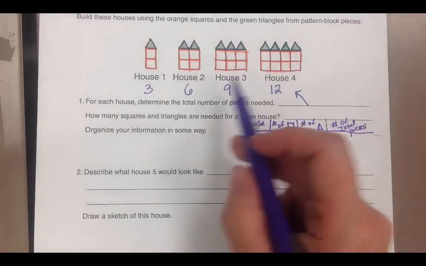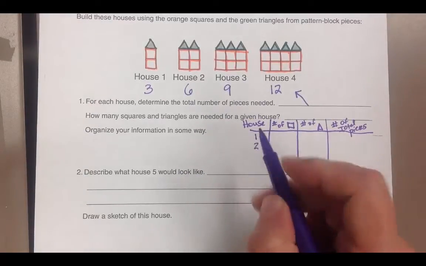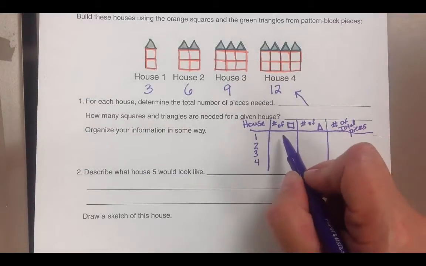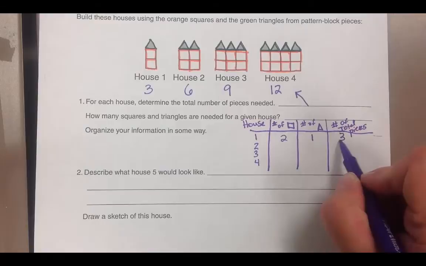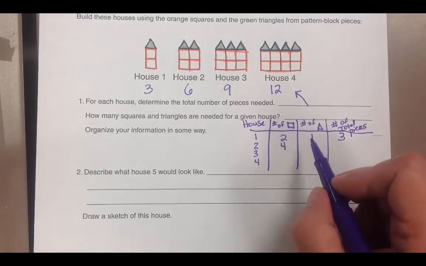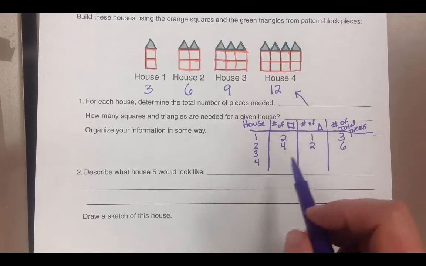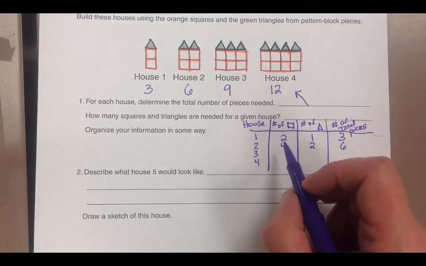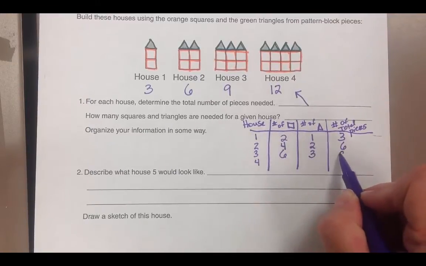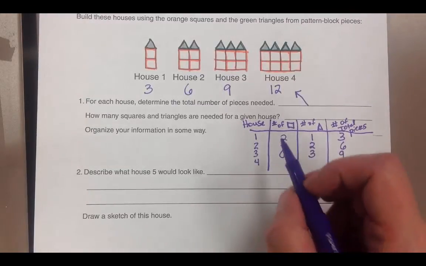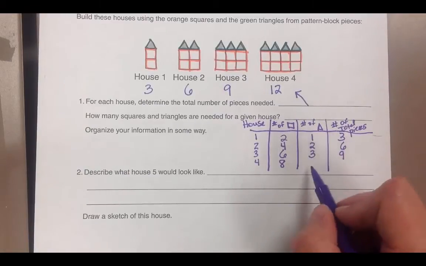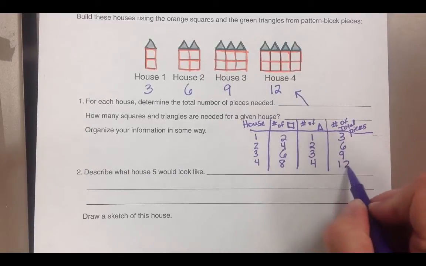Okay, so my house numbers are 1, 2, 3, and 4. In a 1, we had 2 rectangles, 1 triangle, total of 3. In a 2, we said we had 4 rectangles, 2 triangles, total of 6. In our house 3 size, we had 6 rectangles and we had 3 triangles for a total of 9. And in our house 4, we had 8 rectangles or squares and we had 4 triangles for a total of 12.